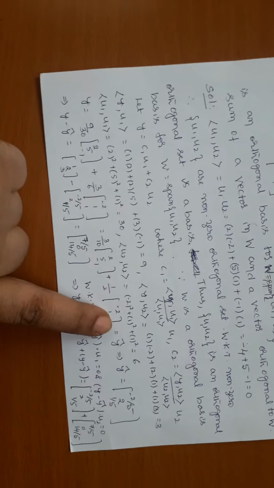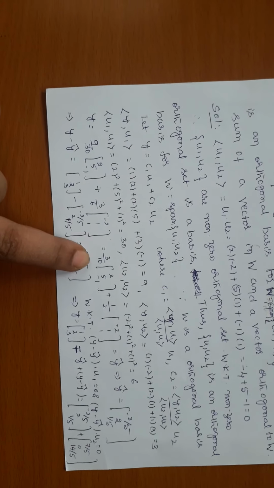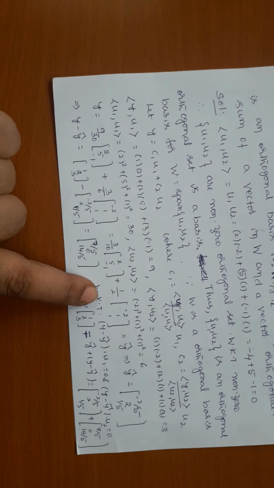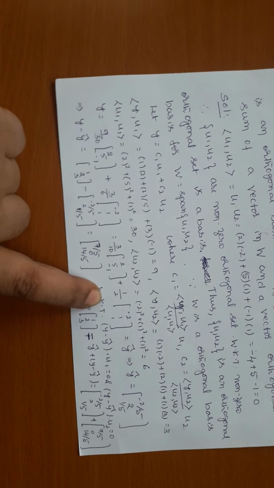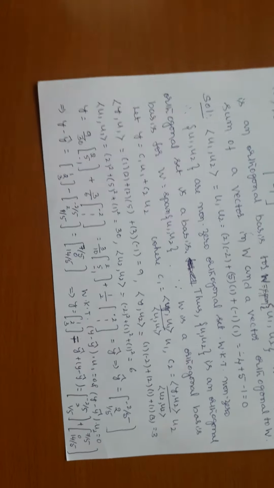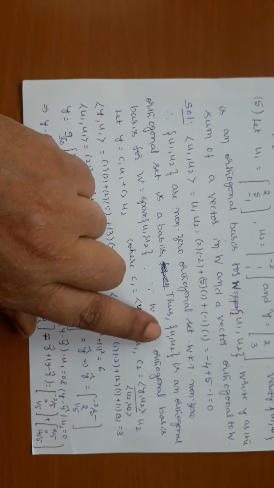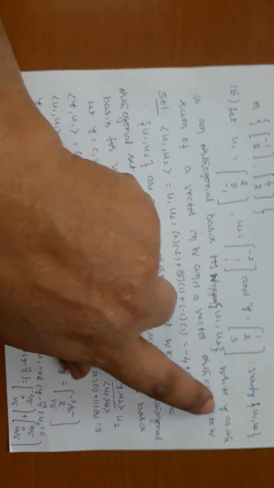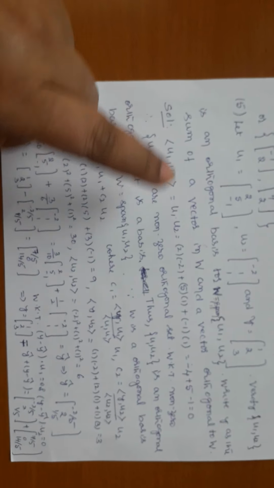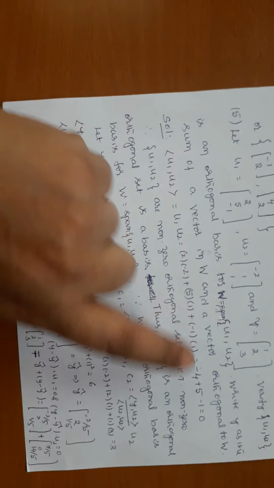This is u1 and this is u2. What is c1? It is 3 by 10. What is my c2? It is 1 by 10. This is the way to express y in terms of W. Next, they are asking another question: write y as the sum of a vector in W and a vector orthogonal to W.